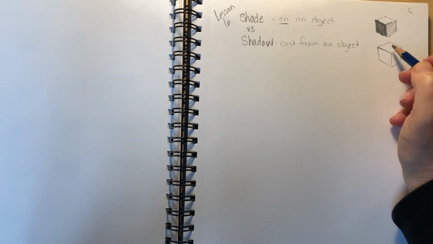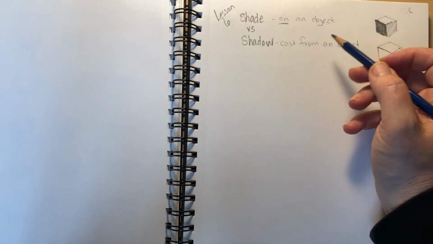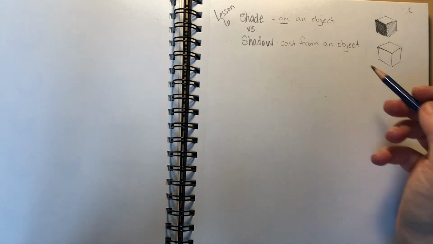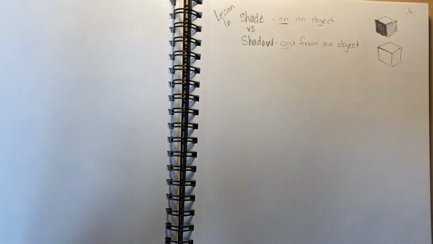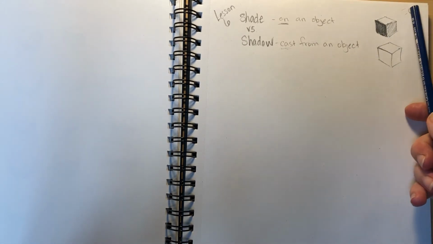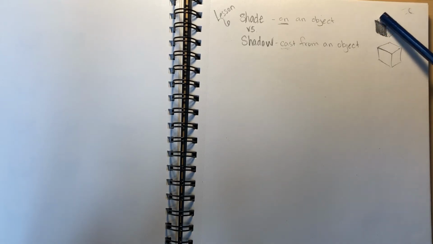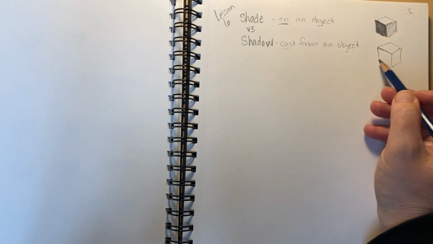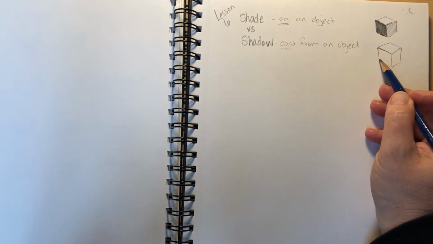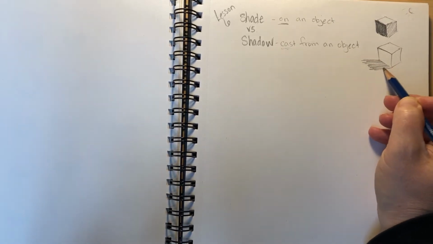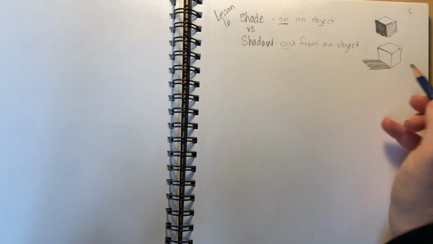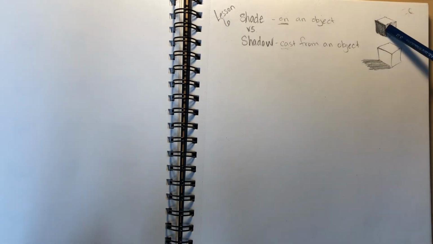So when we're using shading, this is how we do it. However, often we're going to use shadow as well. Shadow is the dark part that is cast or thrown off of an object. It's the area where, when the light comes shining down, this object is blocking its path. And so the shadow is cast. If we do the shadow on this one, it gets cast off of our object, right? So shading is on the object, shadow is off of the object.